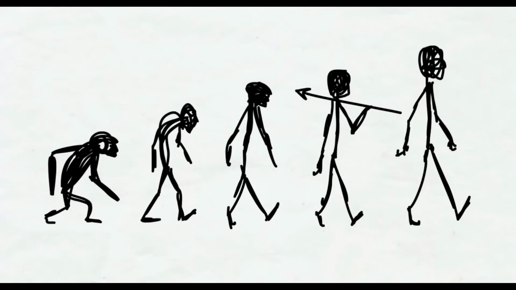Darwin's theory of evolution by natural selection had a great impact on the world. Today, it is widely accepted as our best scientific explanation of how life on Earth works.